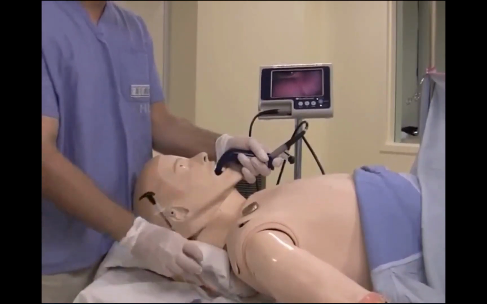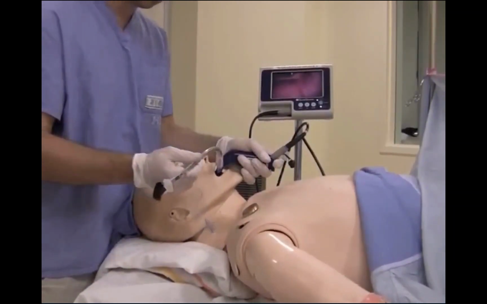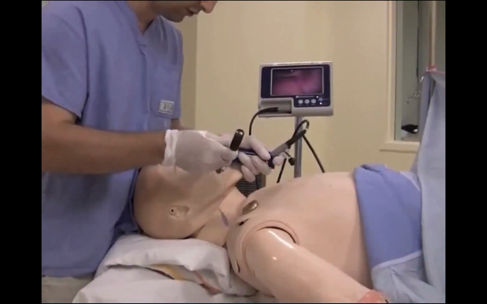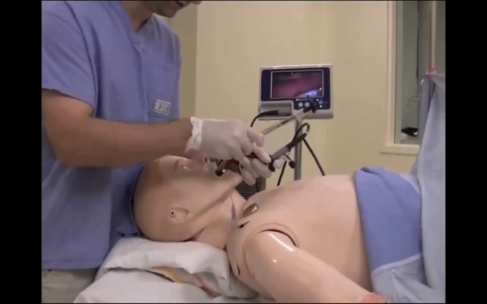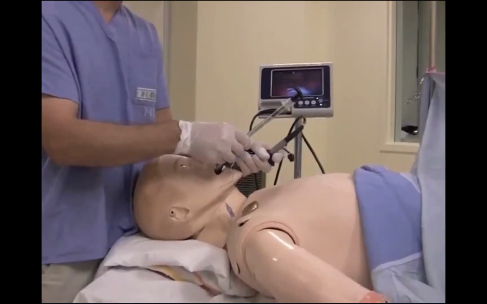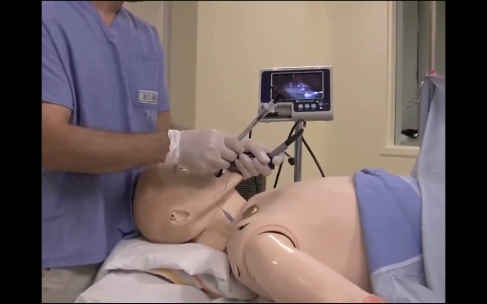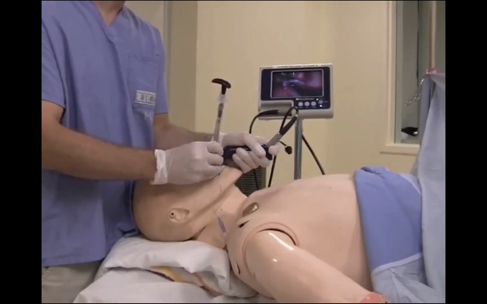I then will introduce my endotracheal tube, again under direct vision, looking inside the mouth to avoid dental damage as well as navigating around the tongue. Once I am firmly inside the mouth, I can then look at the screen and aim my endotracheal tube for the glottis.